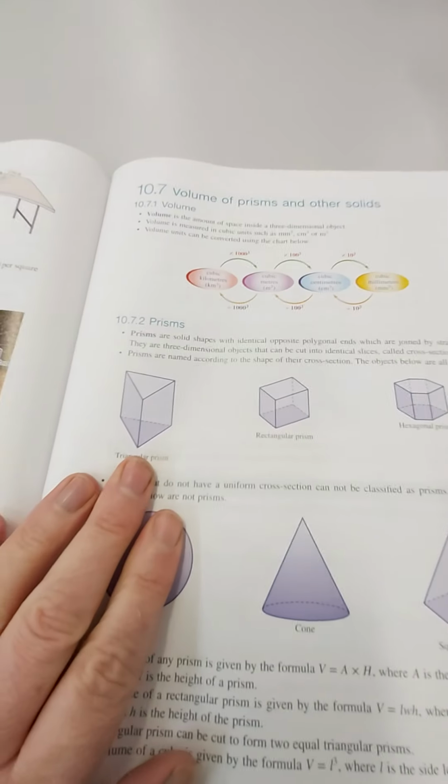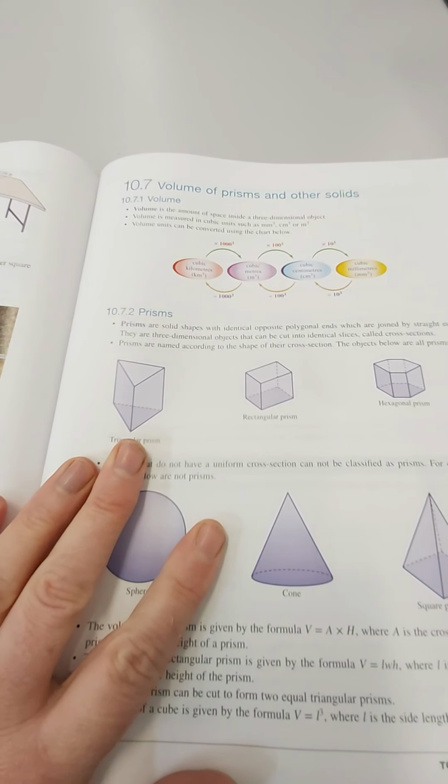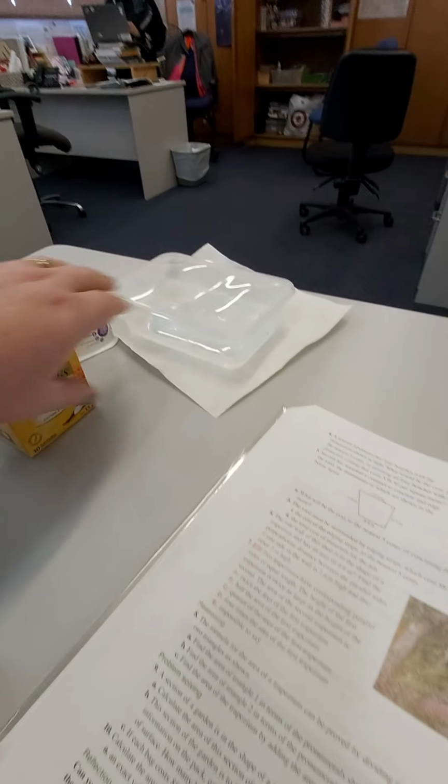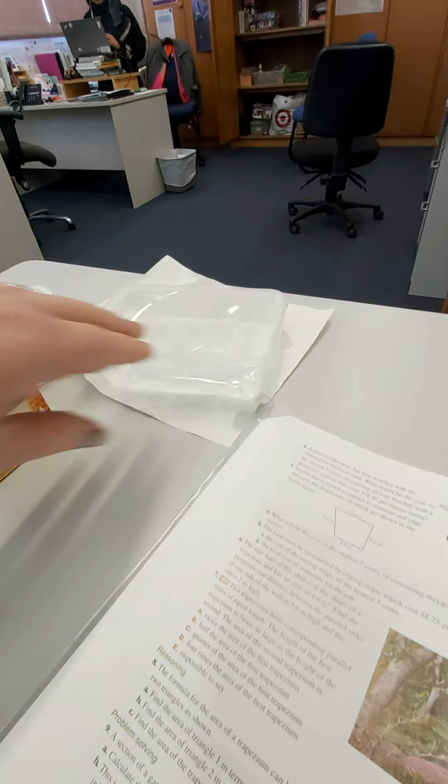We're looking at volume in prisms today. So here's the workbook that we're looking at. Volume of prisms and other solids. Now volume is the amount of space inside a three-dimensional object.